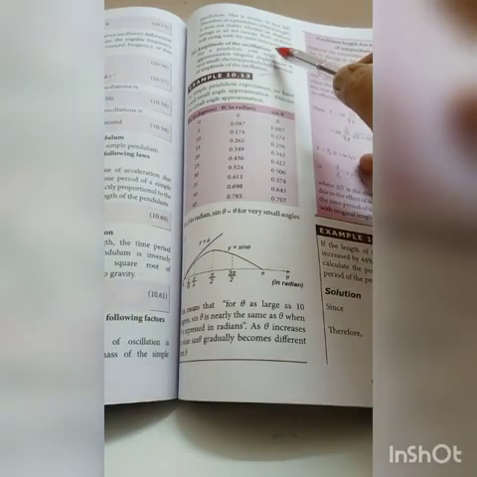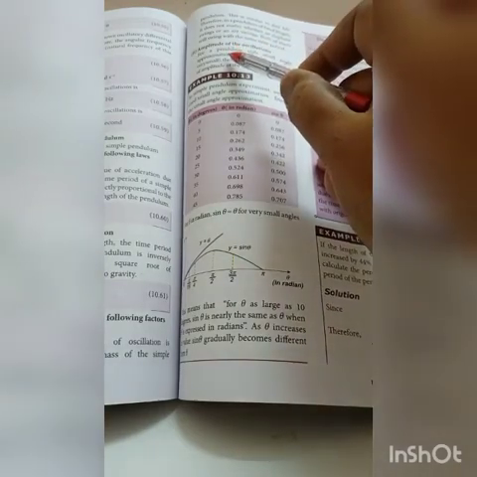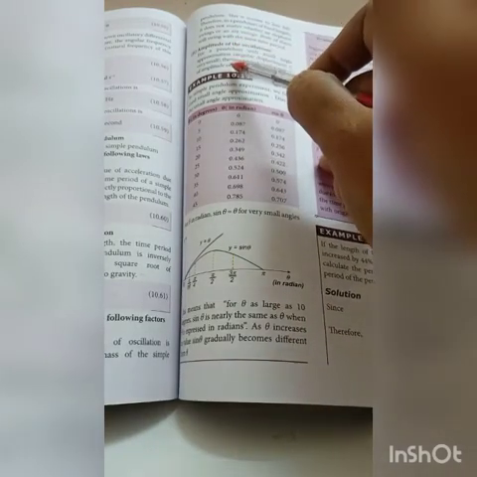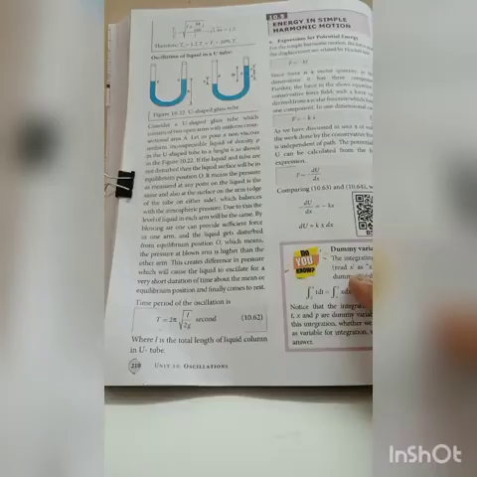And the next one, amplitude of oscillations for a simple pendulum with the small angle approximation. That is, if theta is very small, the time period is independent of the amplitude of oscillation.